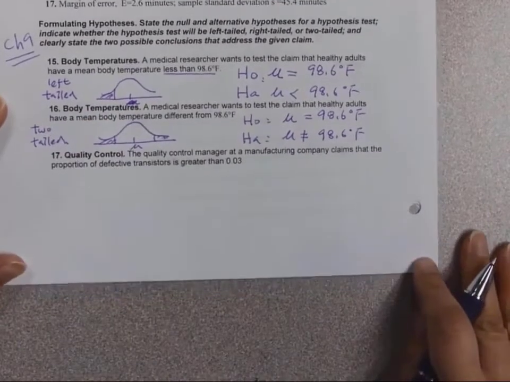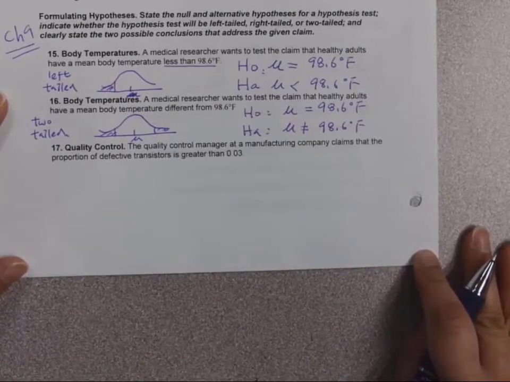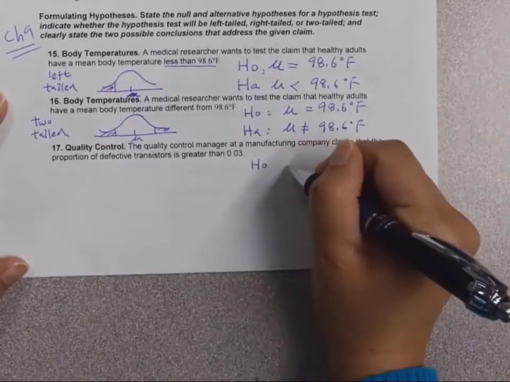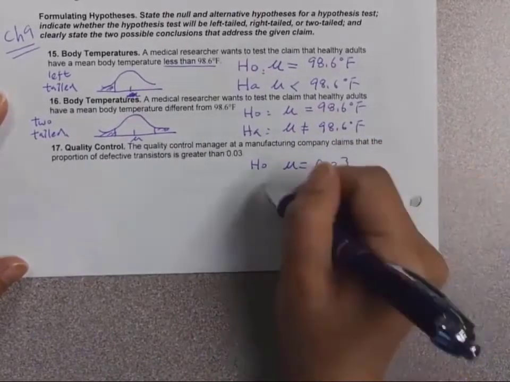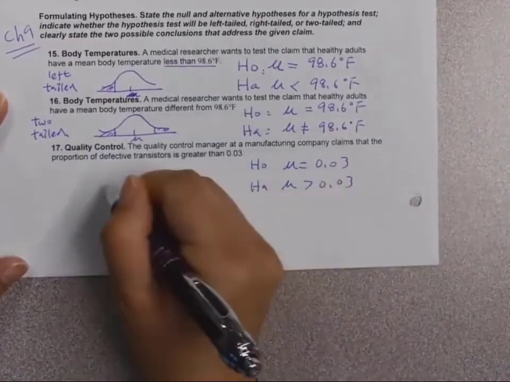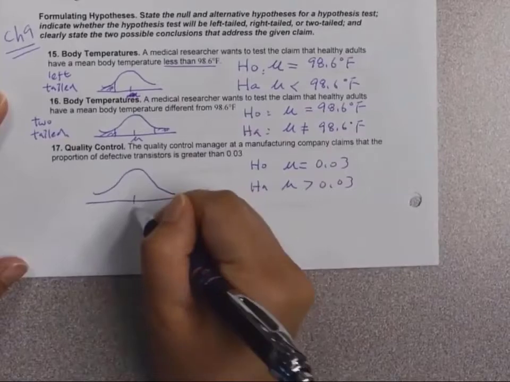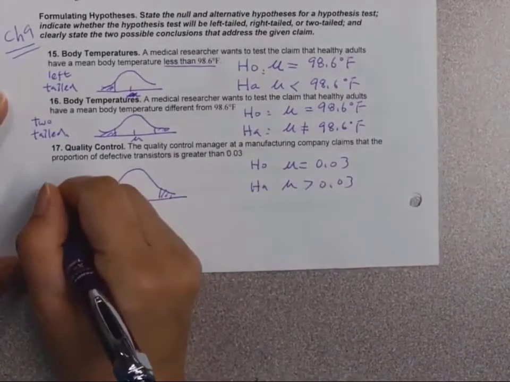Are we okay? The bottom one: the quality control manager at the manufacturing company claimed that the proportion of defective transistors is greater than 0.03. So the null hypothesis would be equal to 0.03, and then the alternative greater than. If it's greater than, what side of the graph would that be? On the right hand side, so this would be right tilted.